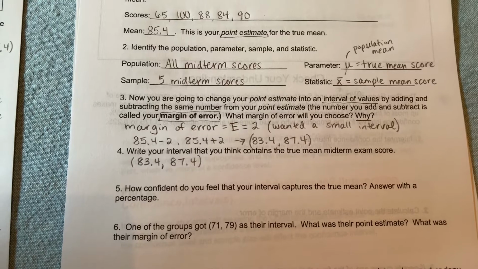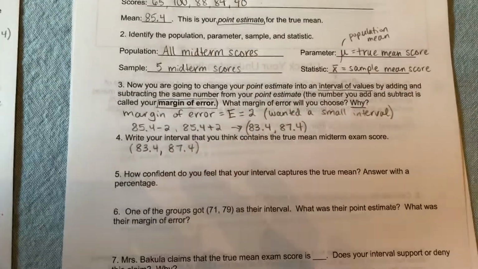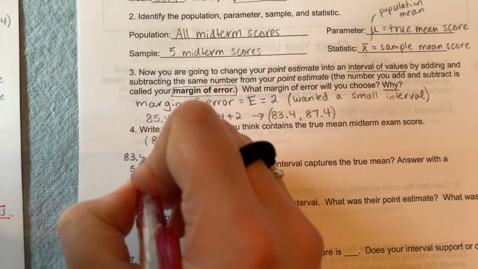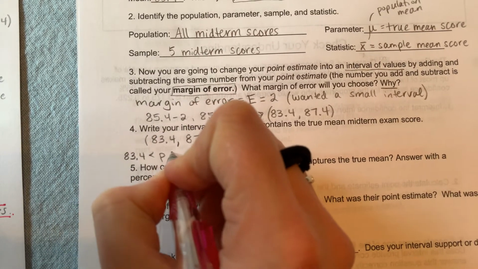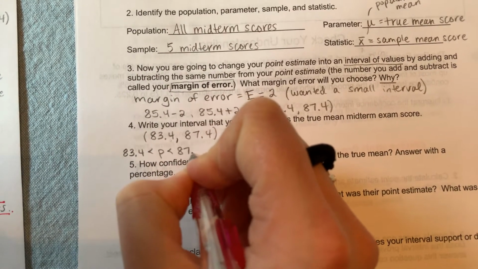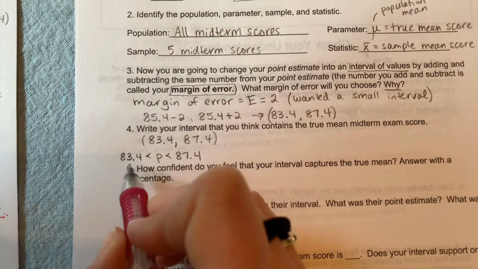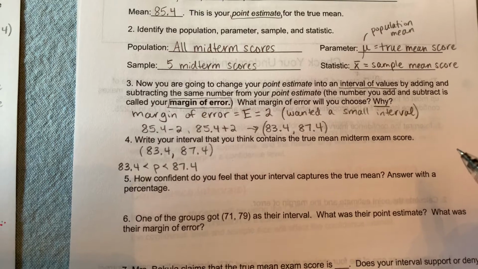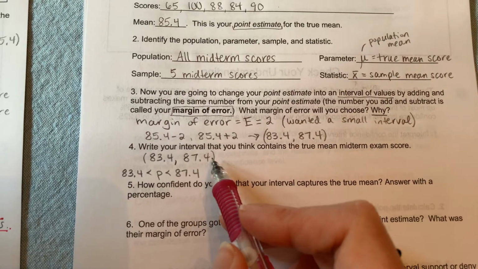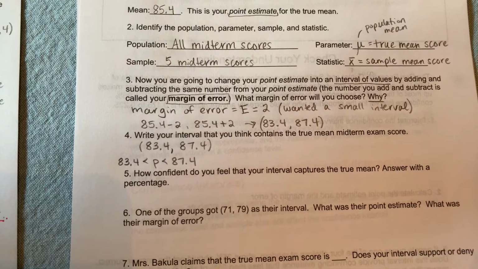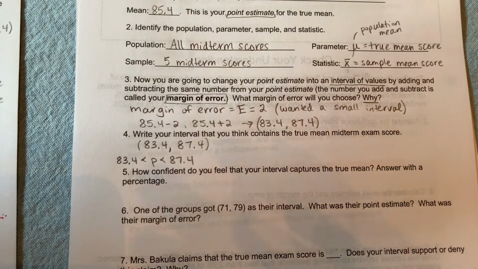There are a couple other ways that we could have written this. I'm going to write one more here. We could have written 83.4 is less than p is less than 87.4 to indicate that p is supposed to be between those two values. And your book does use this one at first and then shows this one a little bit later. Okay, so we're leaving this space over here so that we can write our interpretation of that. We're going to come back to it in a minute.